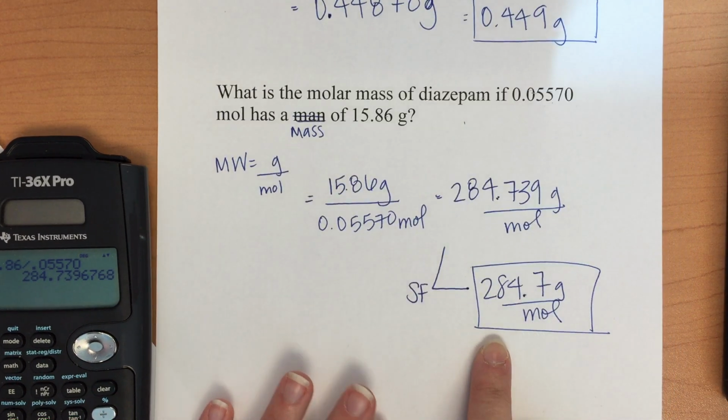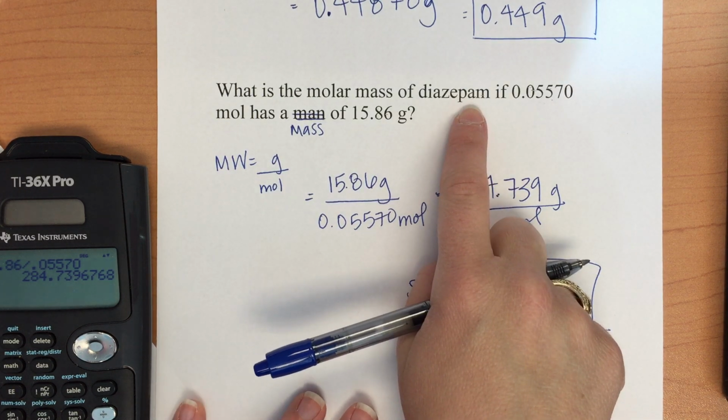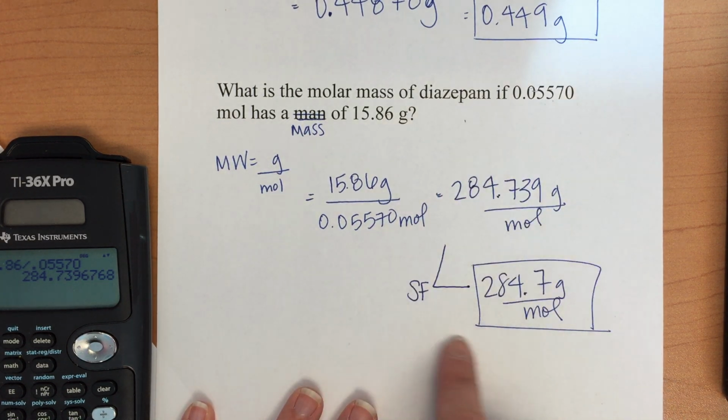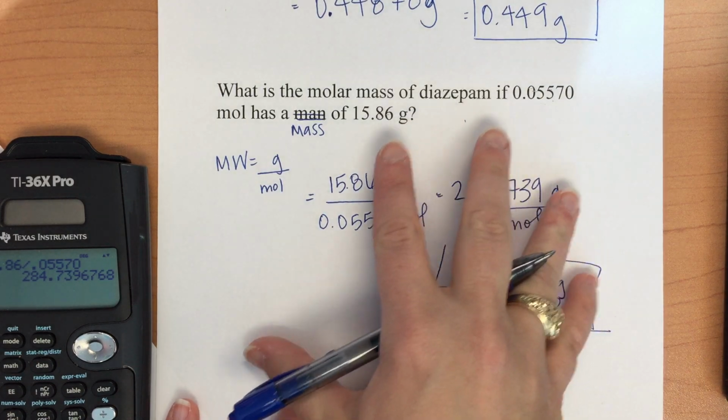Now this doesn't allow us to determine the molecular formula of diazepam. There are other ways that we could do that, but that's not part of this problem.